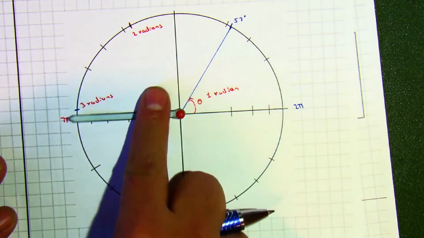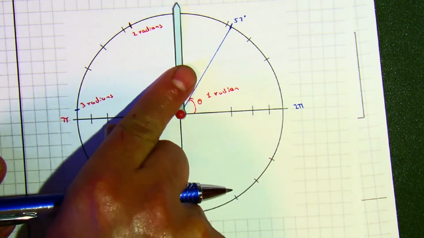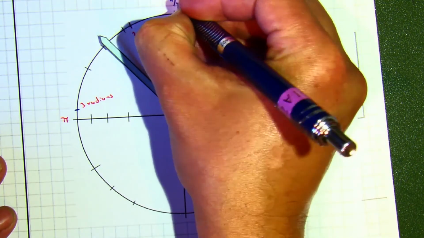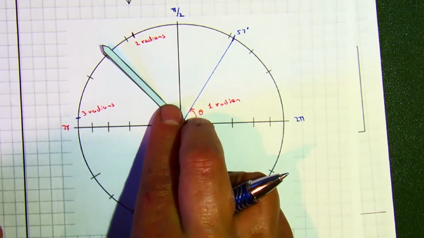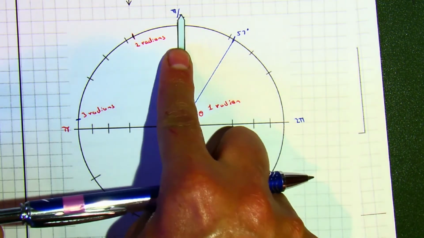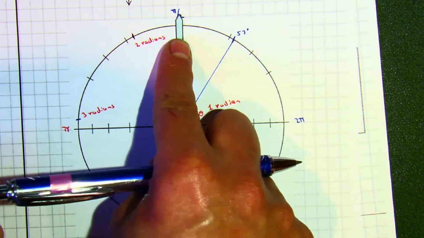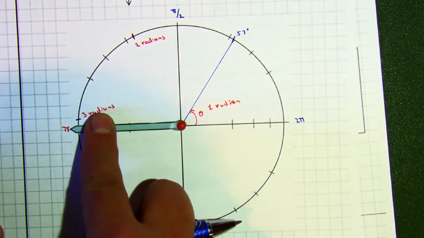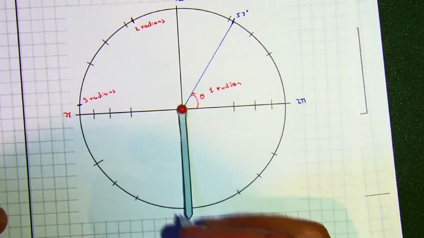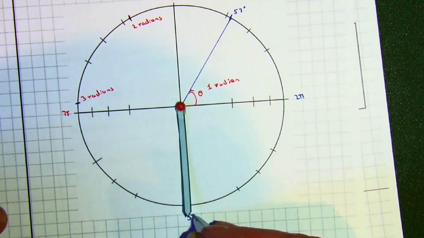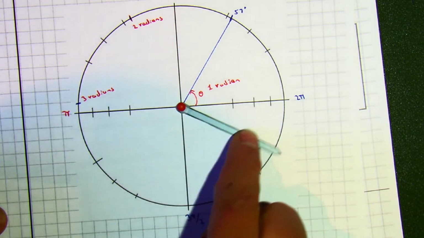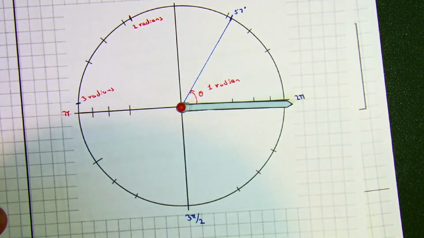And if I take pi and I divide by 2, that's halfway to pi. Therefore, that'll be pi over 2. So 90 degrees is the same as pi over 2 radians. So I can say this is 1/2 pi. This is 2/2, which is pi. This will be 3/2. So 270 is 3 pi over 2. And another half will be 4/2, which is 2 pi.